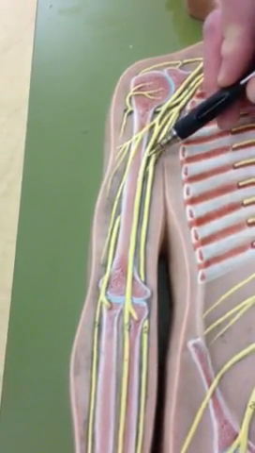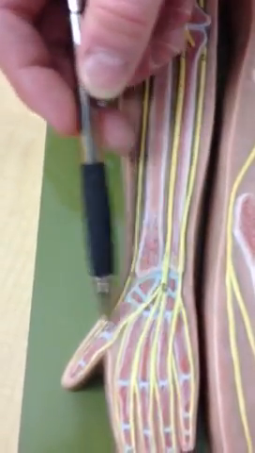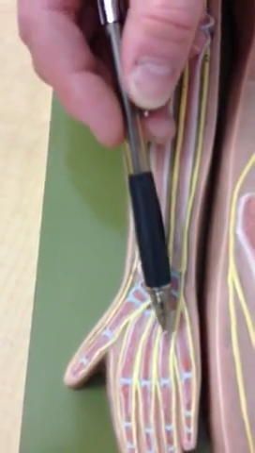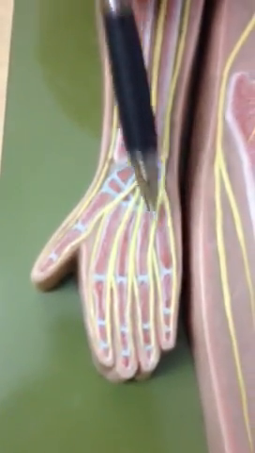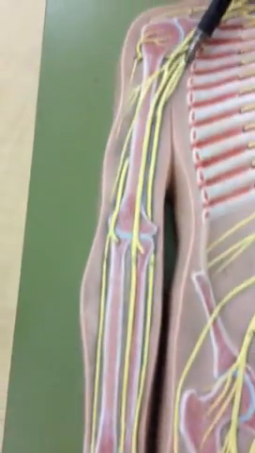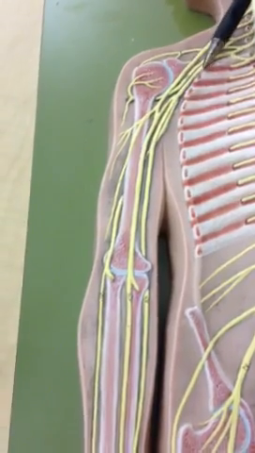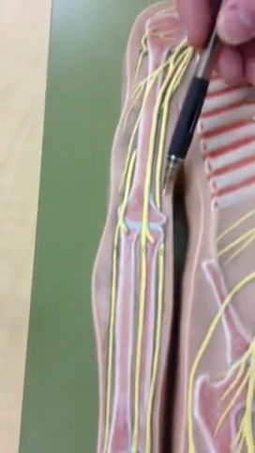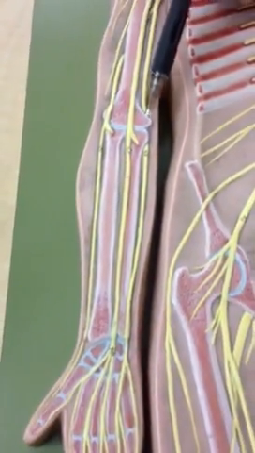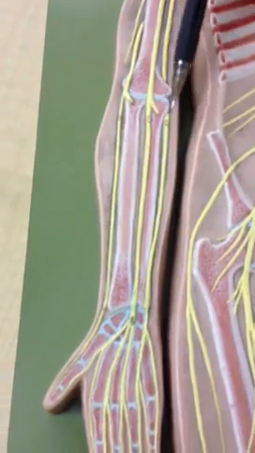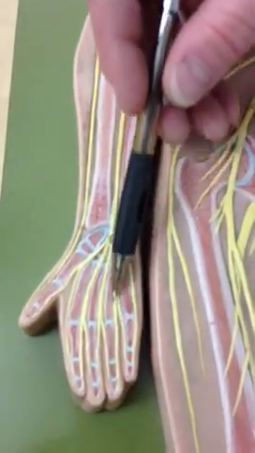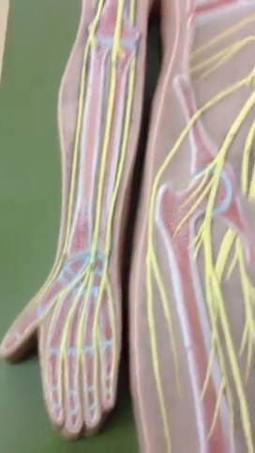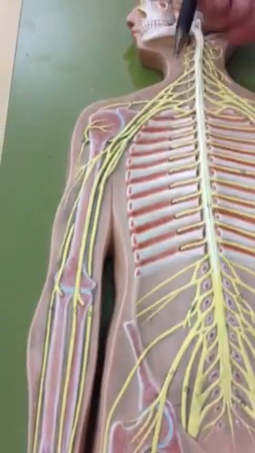The median nerve comes down into the hand and does all of the fingers, including the thumb, except for the medial side of the ring finger and all of the pinky, which the ulnar nerve, off of that medial cord, will do. It goes through the ulnar sulcus, your funny bone, and then posteriorly to that and travels down the arm, does your pinky and the medial side of your ring finger in the hand. And that's all innervation for the brachial plexus.